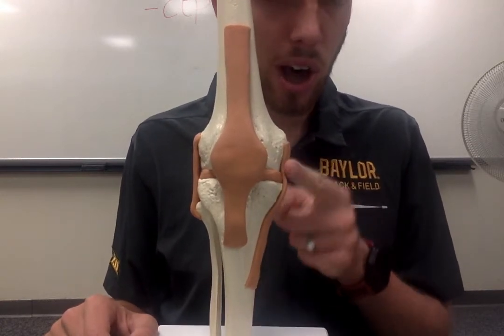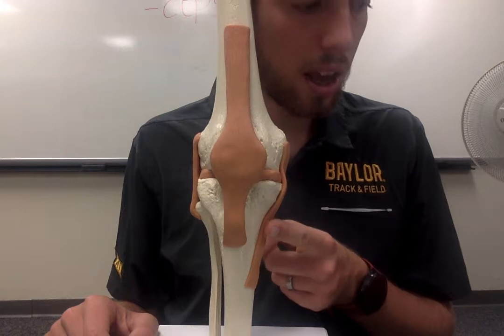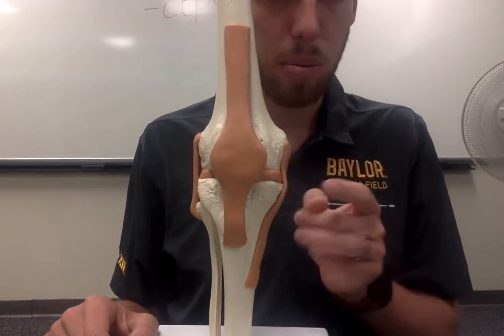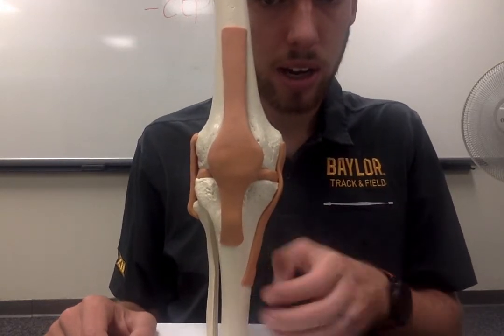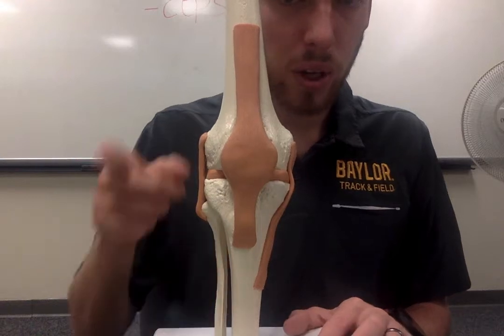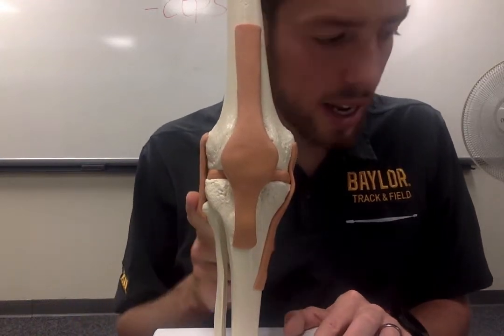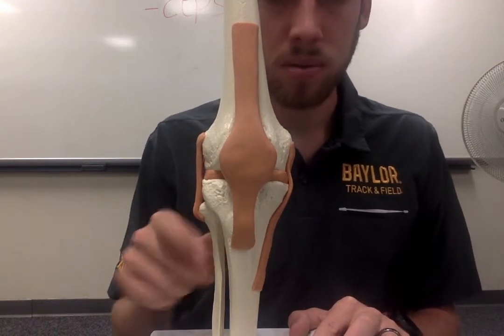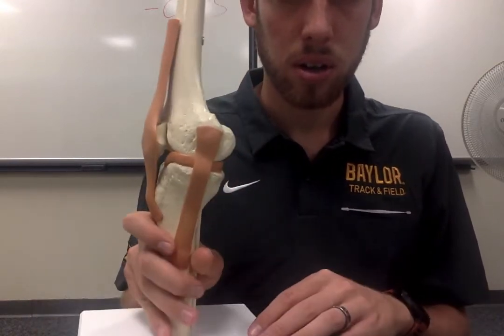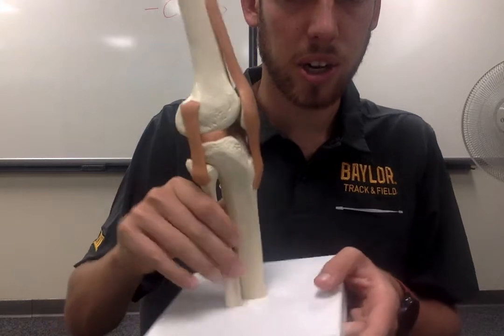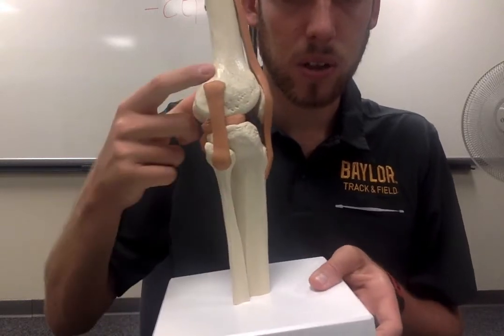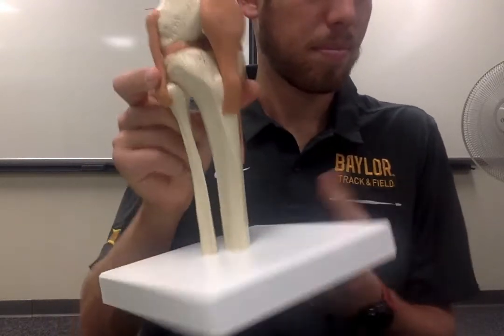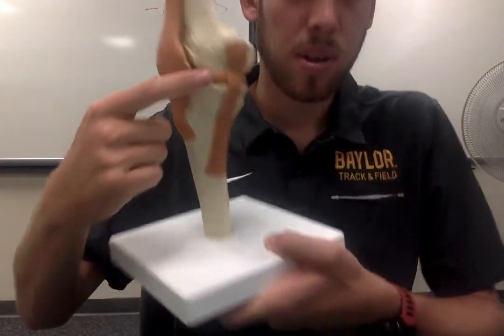It's the medial collateral, or you might have heard the MCL. Again, medial because it's on the tibial side. And then if we go to the fibular side, we have the lateral collateral, or the LCL. So those are the ligaments here. Again, you can see LCL, patellar, MCL.